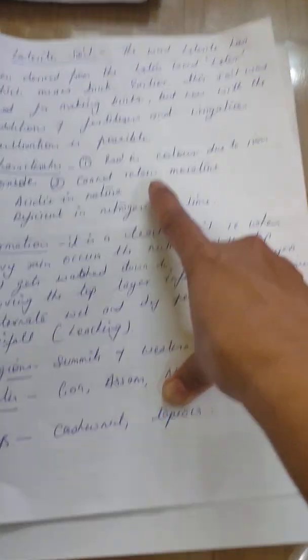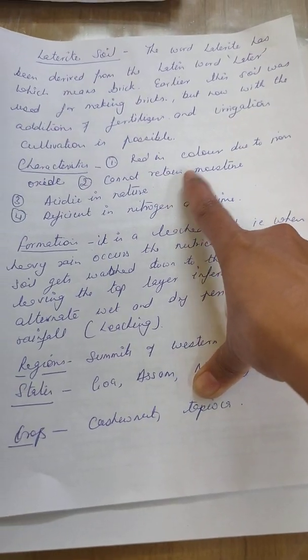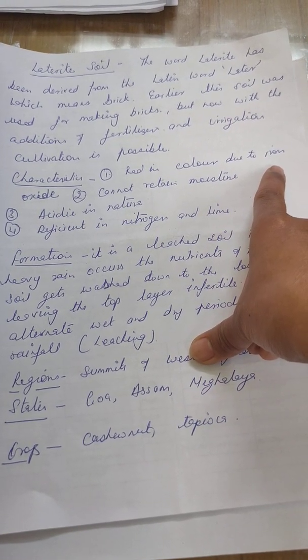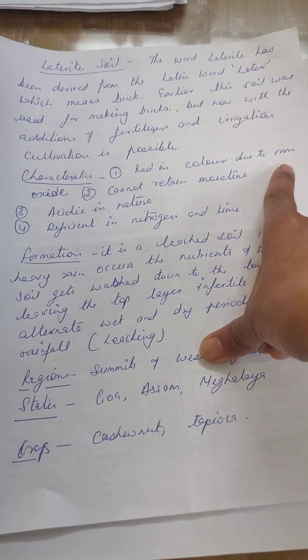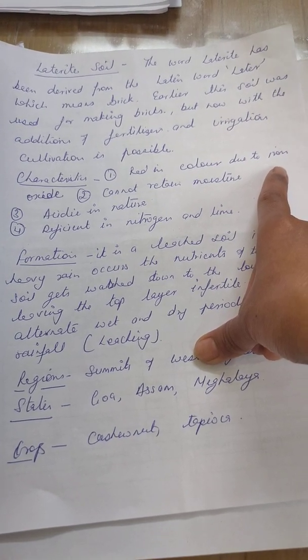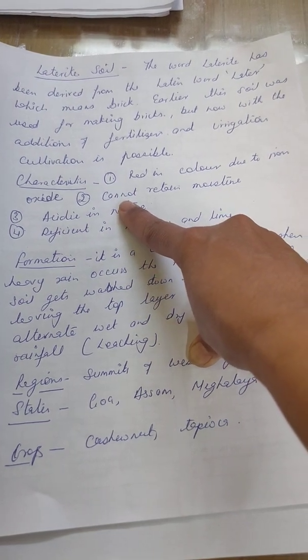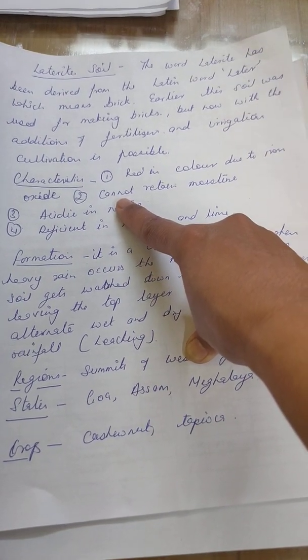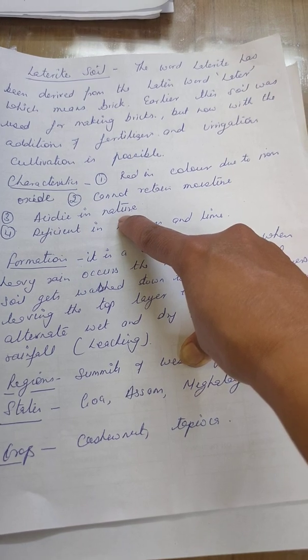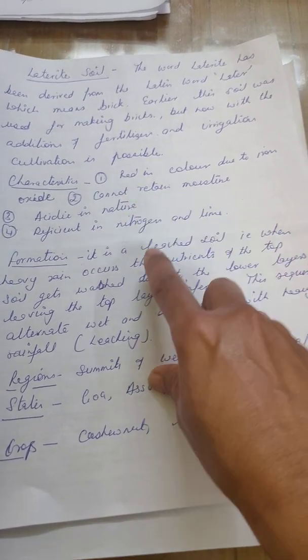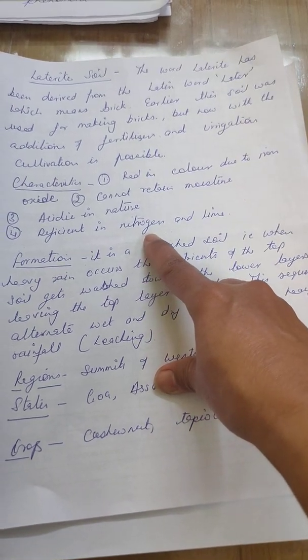Again, the soil is red in color like the red soil itself, and here also the content of iron oxide is more, and that is why it is red in color. But as compared to red soil, it is very less. It cannot retain moisture, as red soil also could not retain moisture, and it is acidic in nature. These are its negative points, and it is deficient in nitrogen and lime.